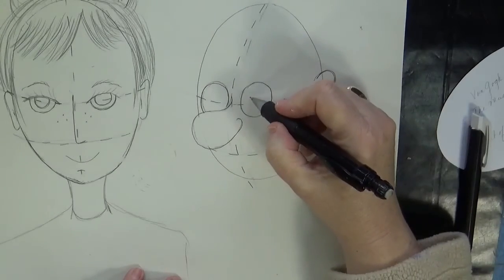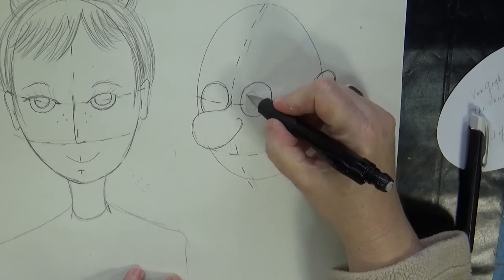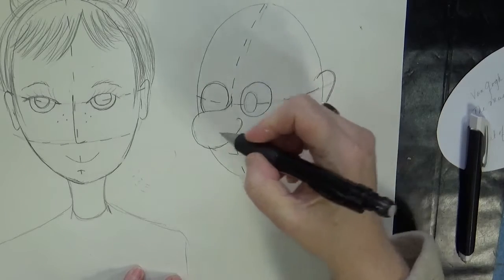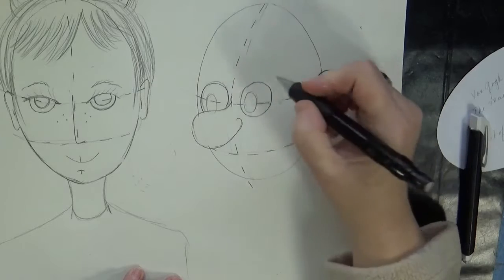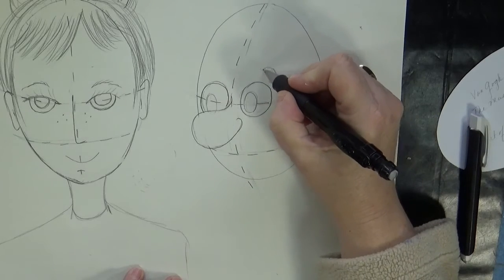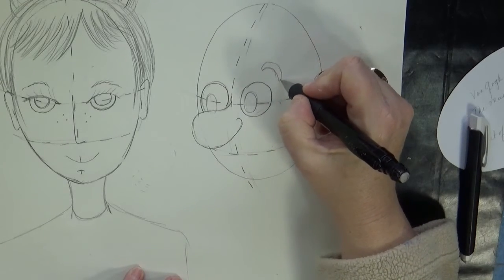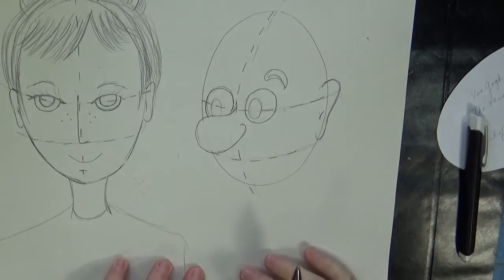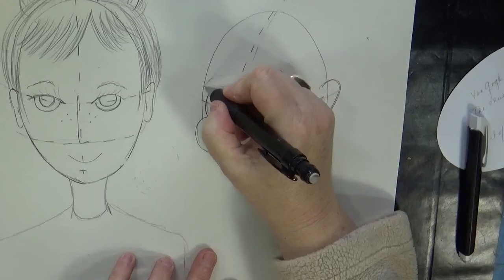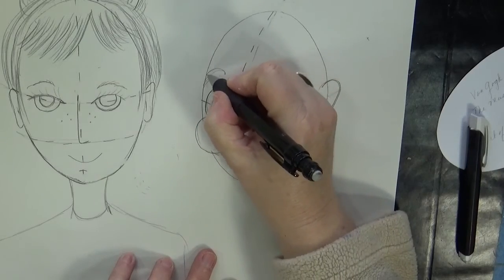And his pupil of his eye is going to be like this. This one will line up over here. And I'm going to give him kind of a funny looking eyebrow. This eyebrow will come over here.